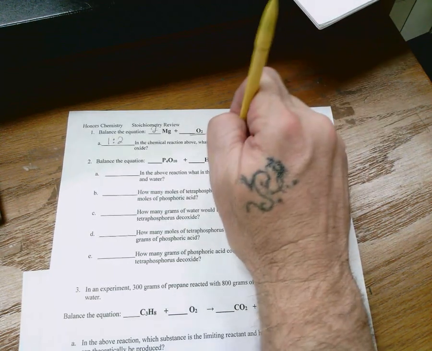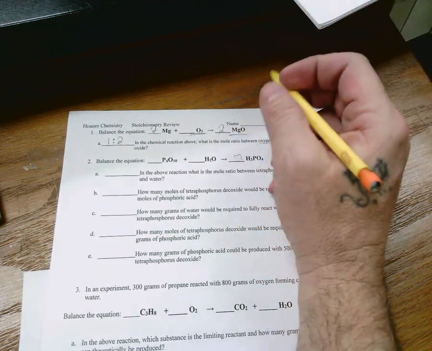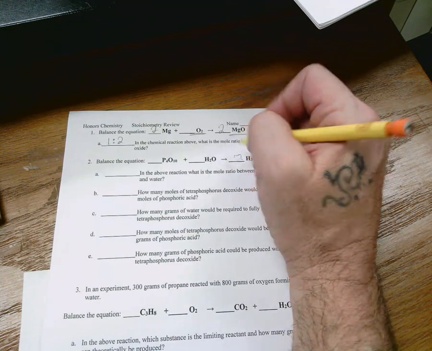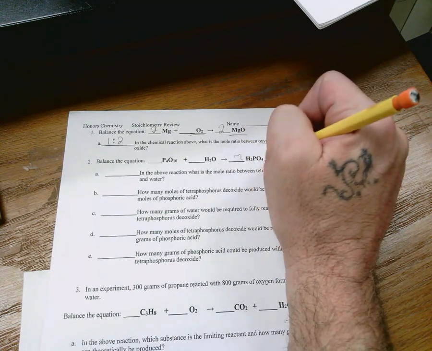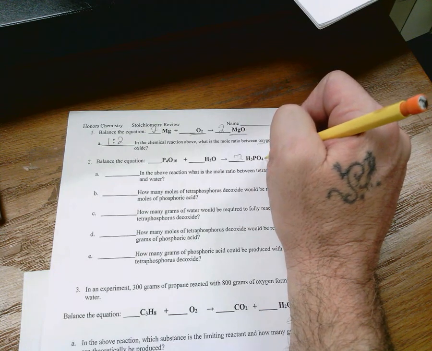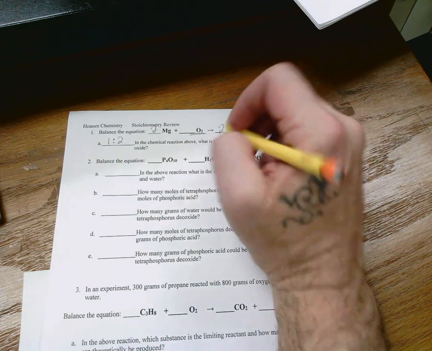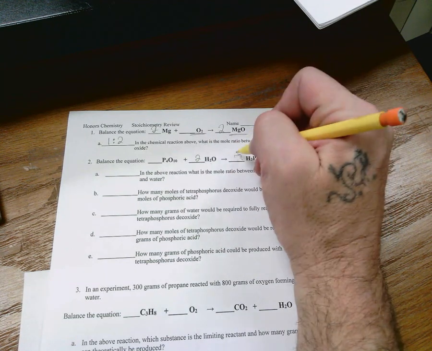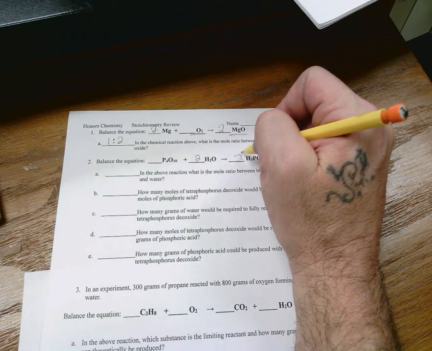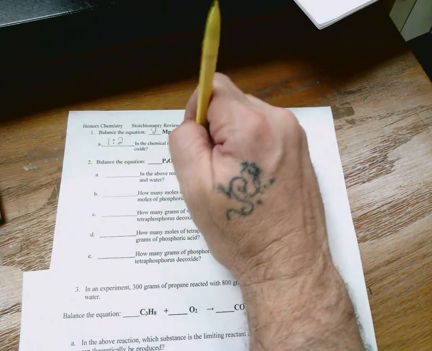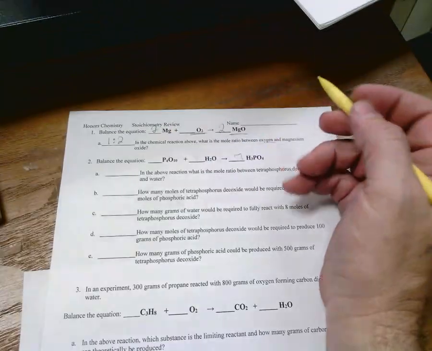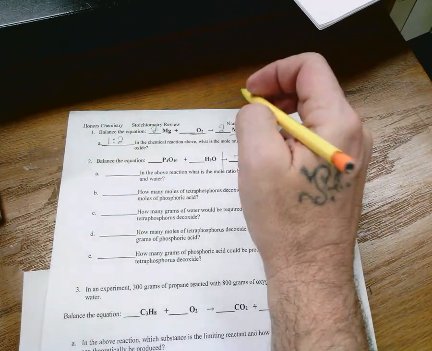No. PO4, we got 4, 2, 3 would be 8, be 12. Then I could put a 2 out here. 3 times 3 would be 9. No, never going to get that to happen. I guess I'm going to have to do atom counts.